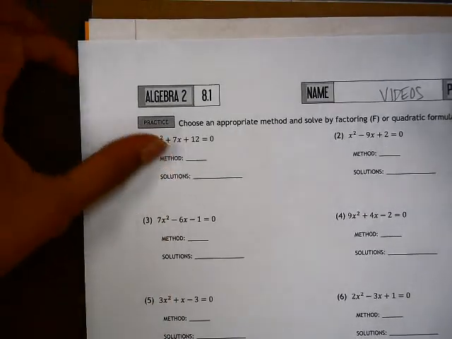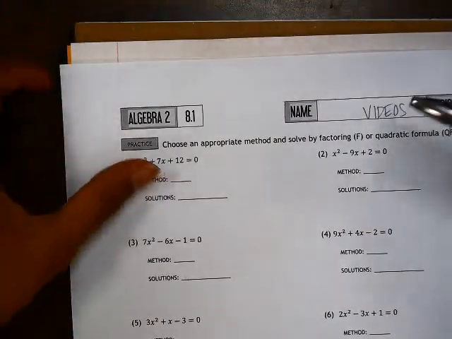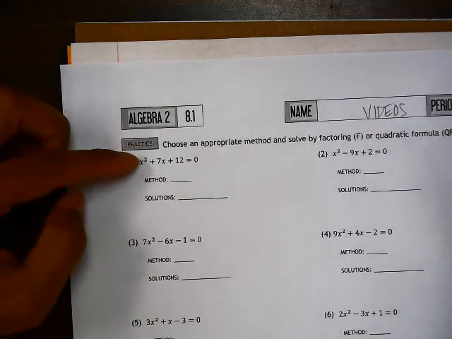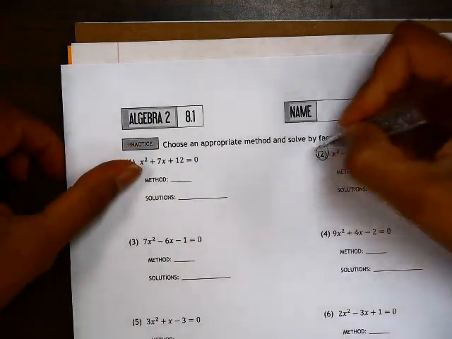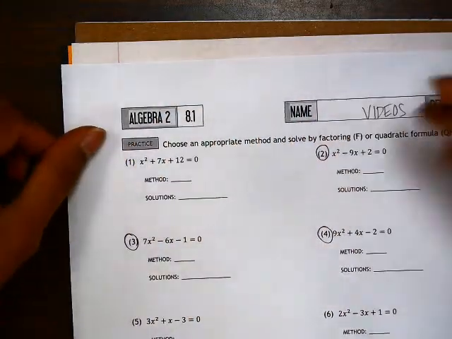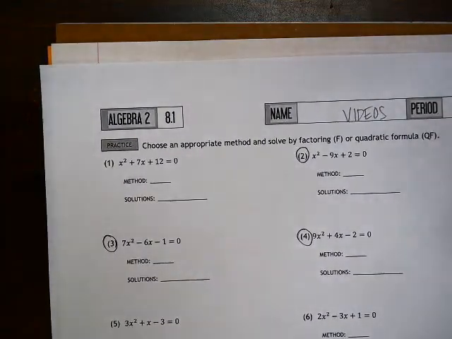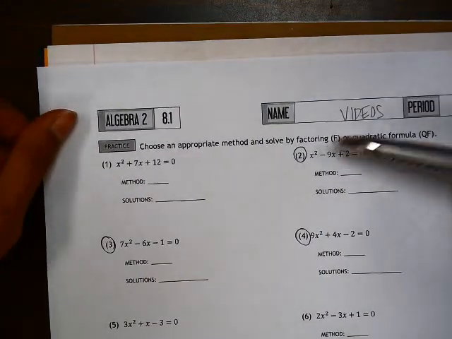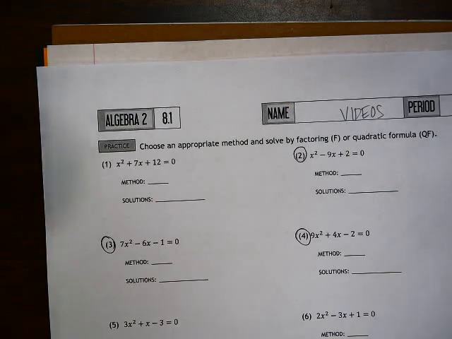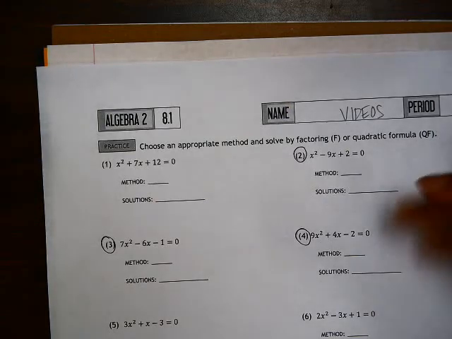Okay, this is worksheet 8.1, and in this video I'm going to look at problems 2, 3, and 4. The instructions tell us to choose an appropriate method and solve either by factoring or by quadratic formula. So we'll look at how to decide which one to use, and then we'll solve each problem.